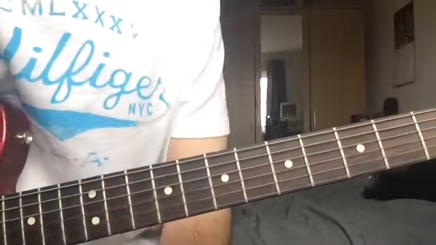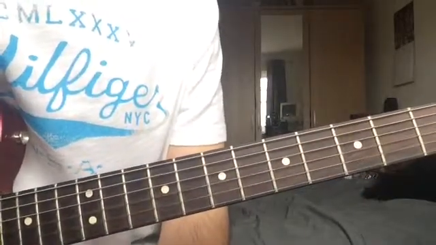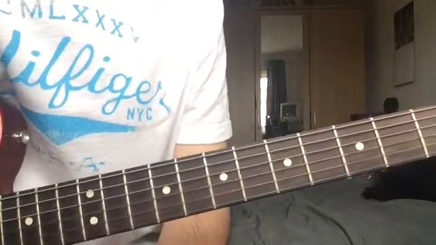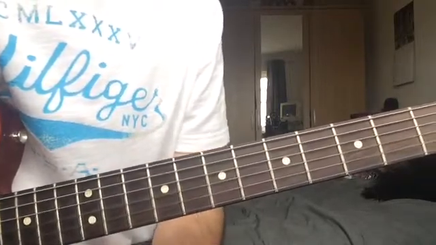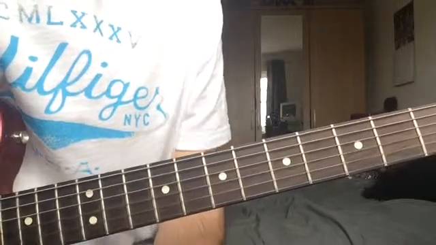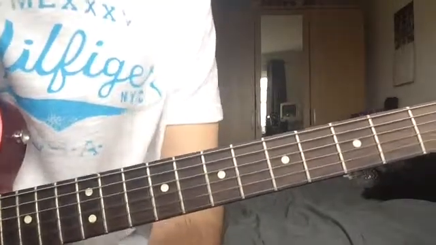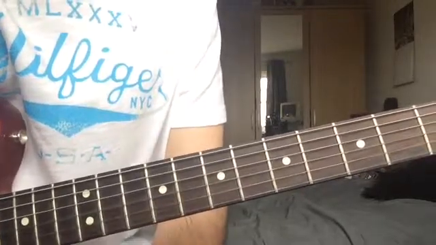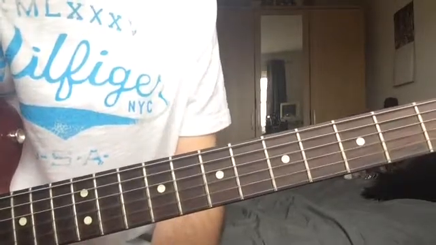So the first thing you need to know about the major pentatonic scale is that it has similar characteristics to the minor pentatonic scale in that it is a 5-note scale. It has only 5 unique tones, unlike the full major scale which has 7 tones.